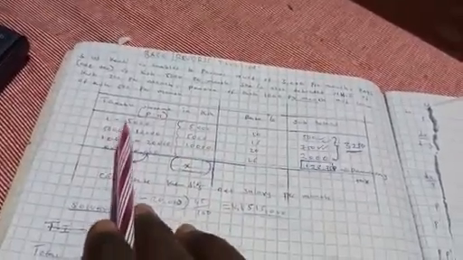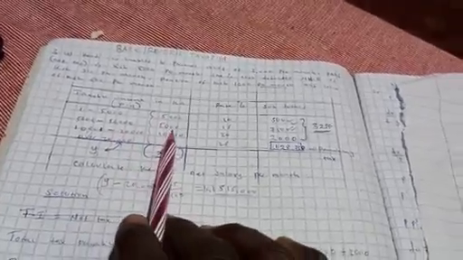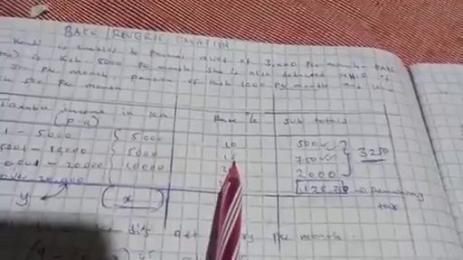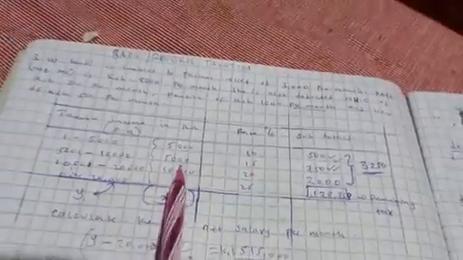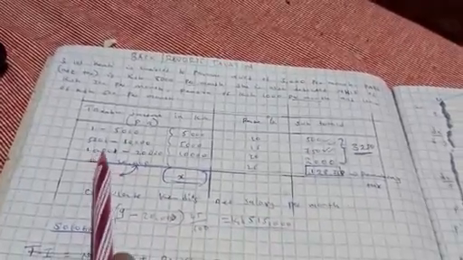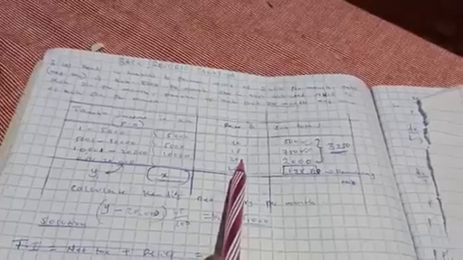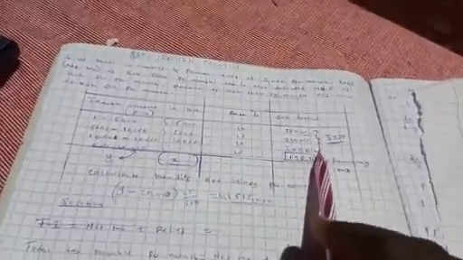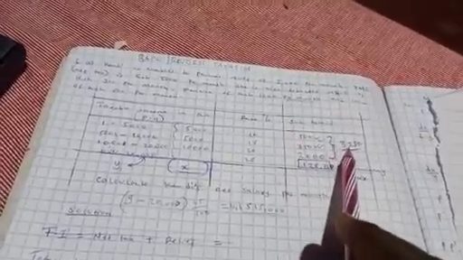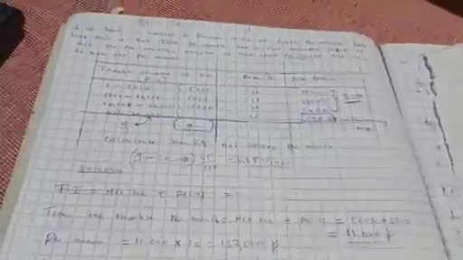Then between 5,000 and 10,000, we have a gap value of 5,000, so you get 15% of that 5,000. Then between 10,000 and 20,000, we have a gap of 10,000, and 20% of 10,000 gives you 2,000. If you want the third bracket, you have not hit this target, so you continue.